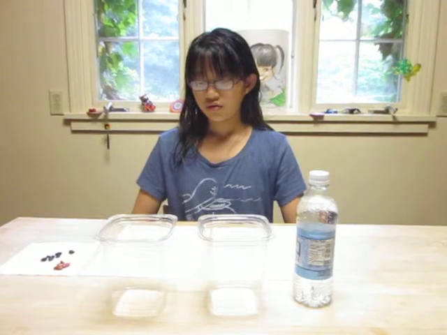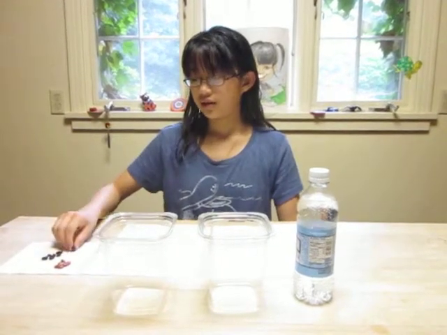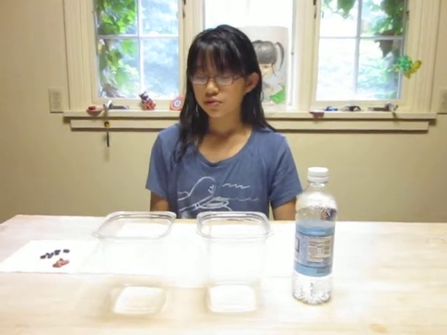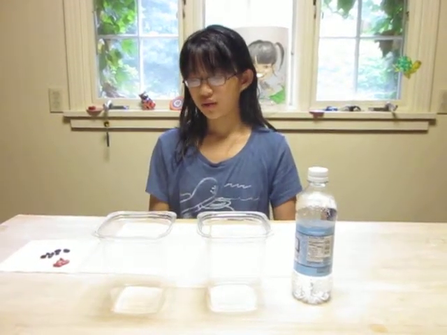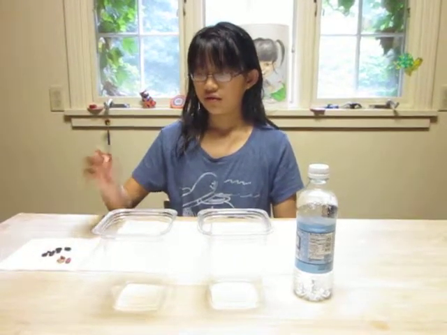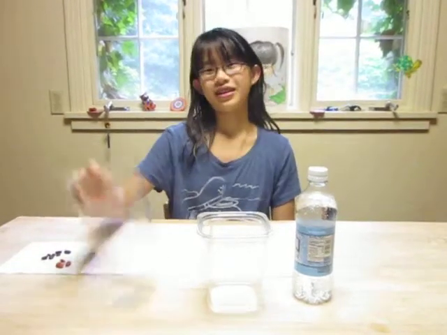Dried fruit: raisin, blueberries, etc. We're going to be using raisins. A smooth, small piece of food like a white bean. They're red so that they can show up. And a couple of clear containers.